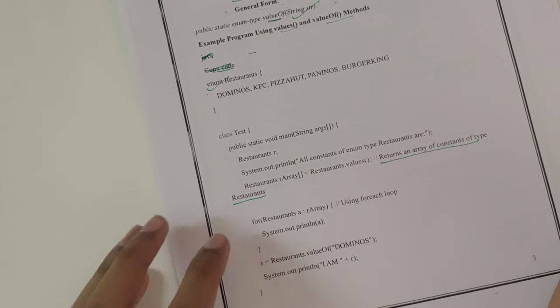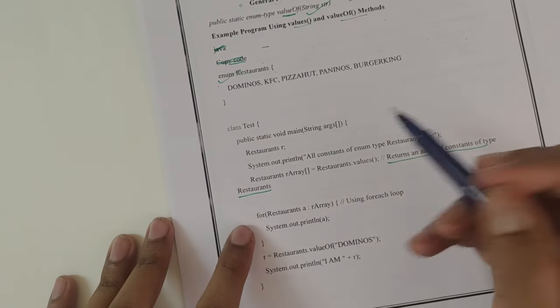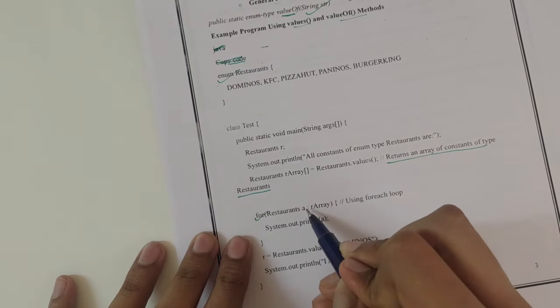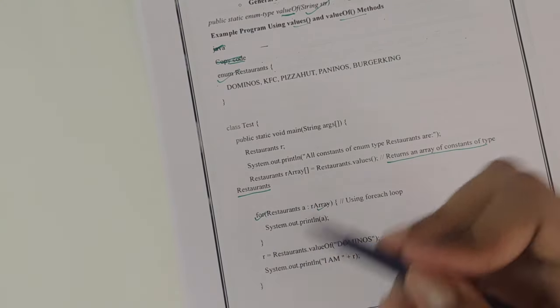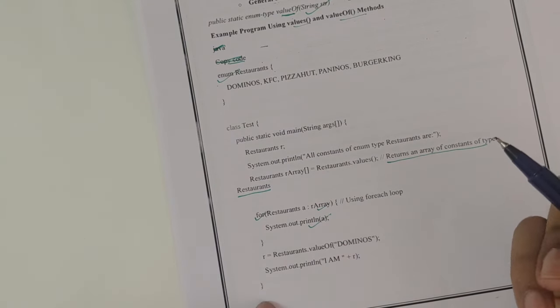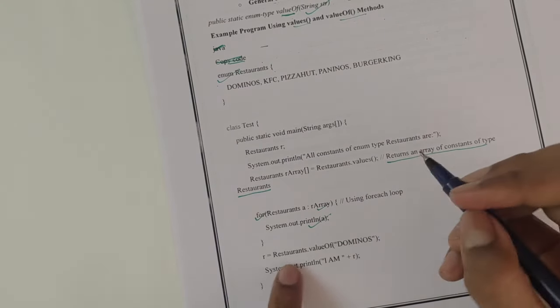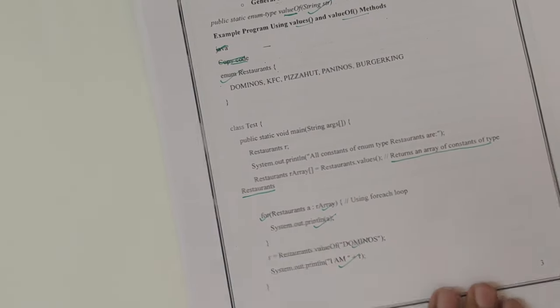Next, we are taking a for loop for each type, and then we are just printing each and every constant, that is, for restaurant r colon array. We are just looping throughout the array and printing all the elements which are present inside the array. Then we are checking if the value is Domino's, then we have to print I am Domino's.